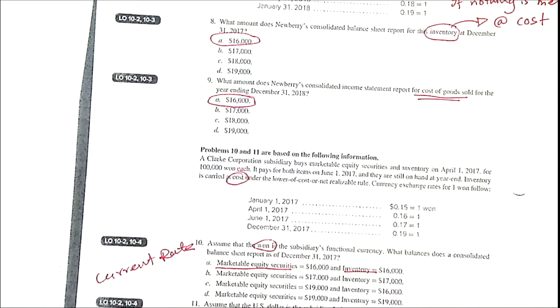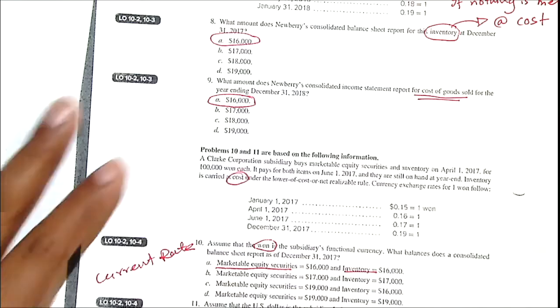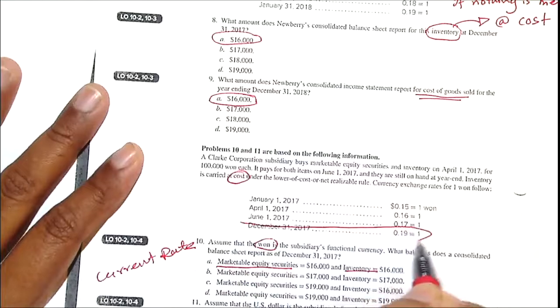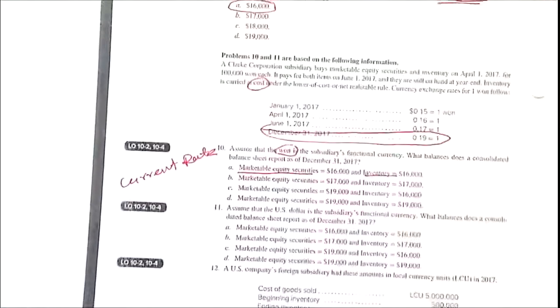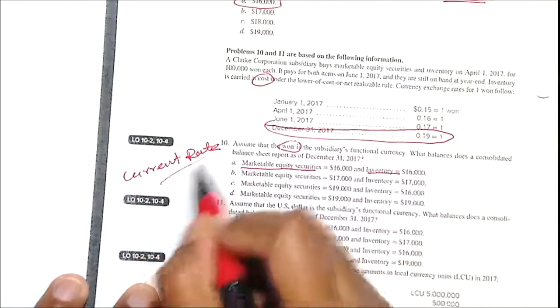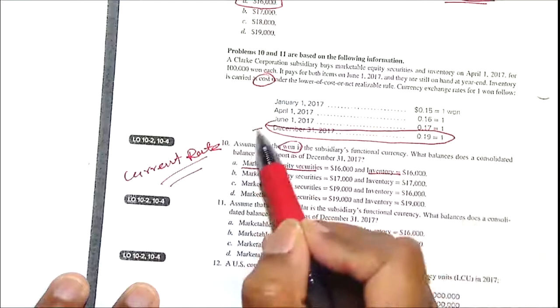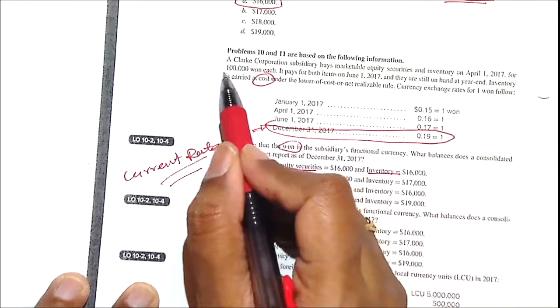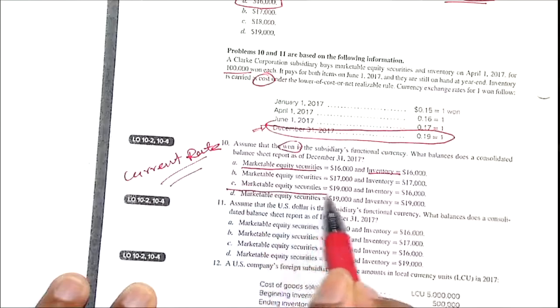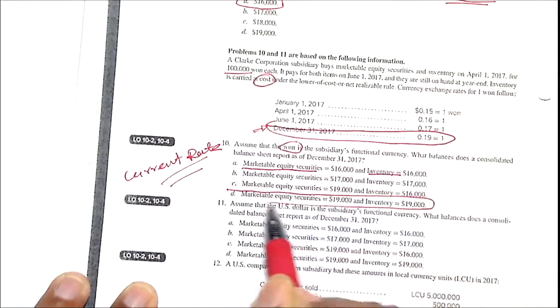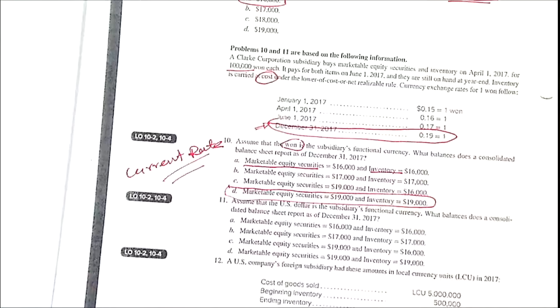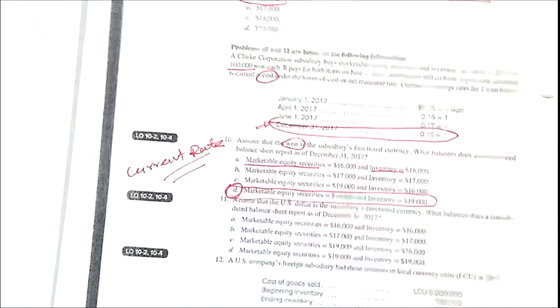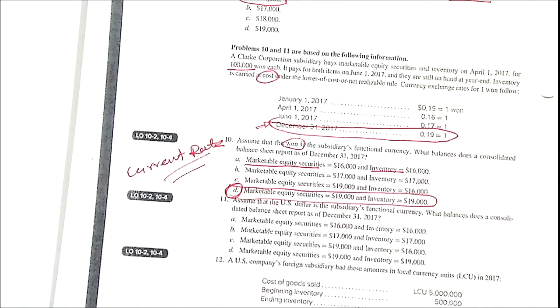So the December 31st rate here is 19 cents. Both are 100,000, so marketable securities and inventory will be 19,000. This is the answer, D. Is it correct, number D?